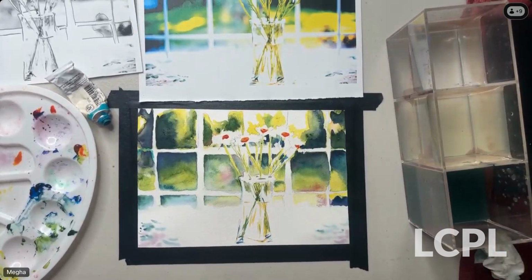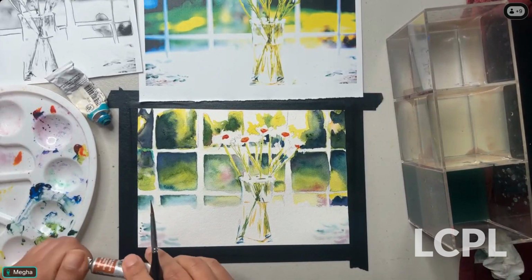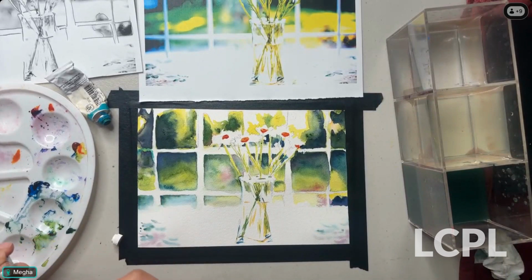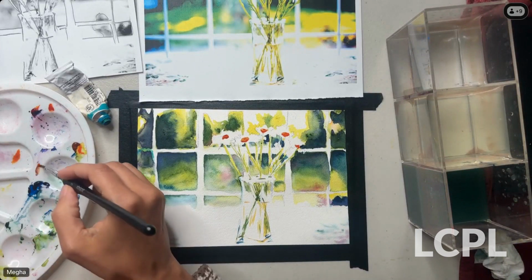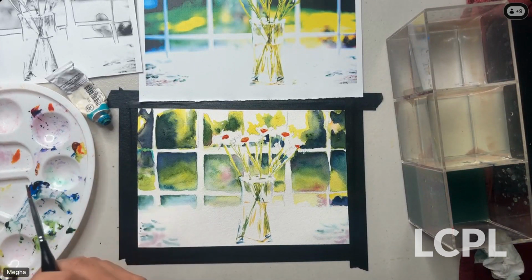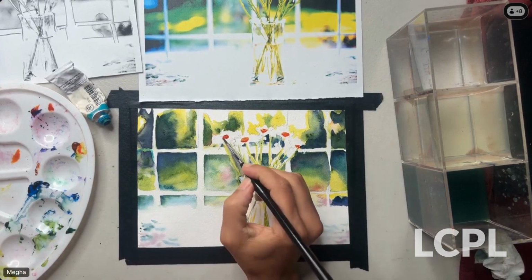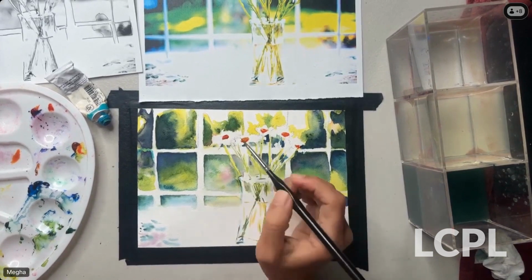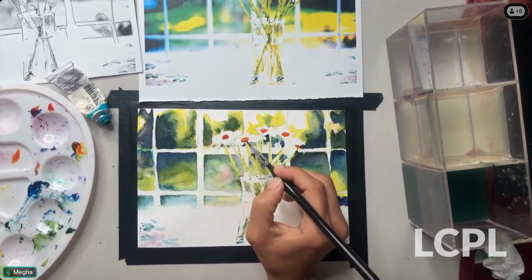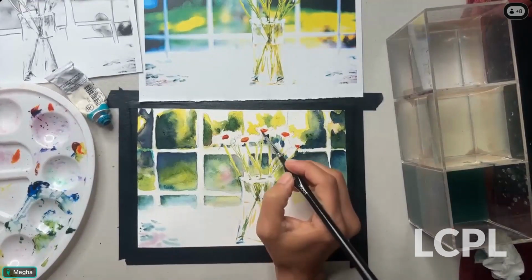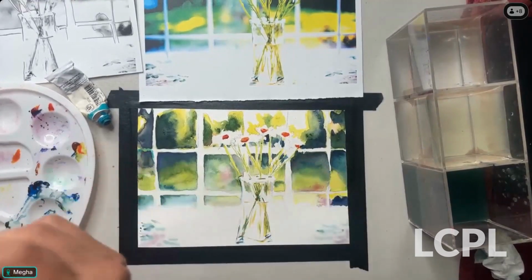Next, I think I'm going to take a little bit of brown here. And again, I'm going to get into the bottom here to give that depth that it's inside. The flower is inside, right?